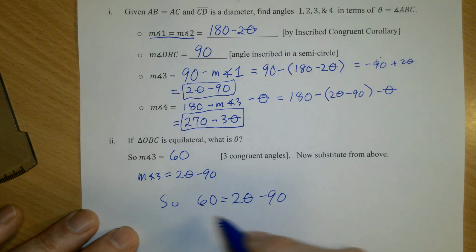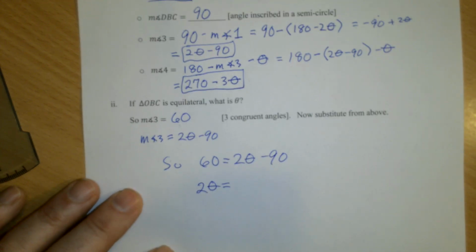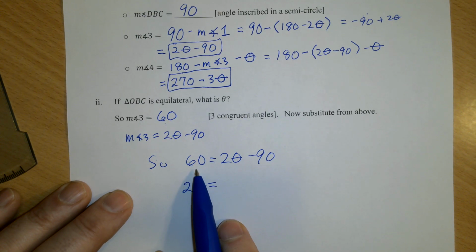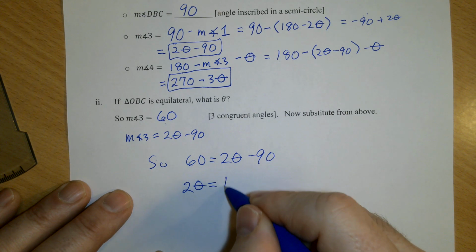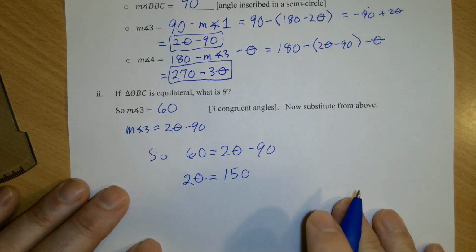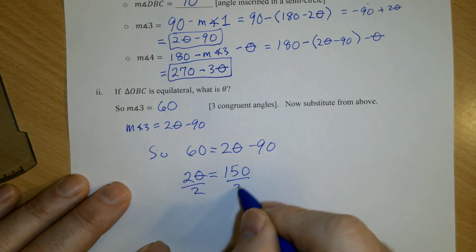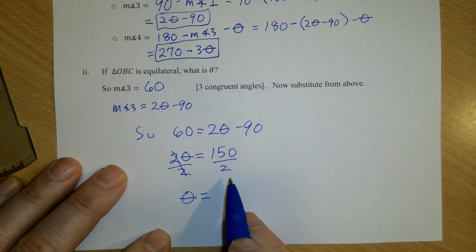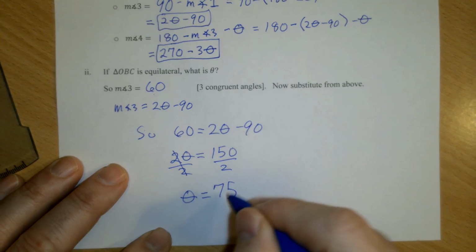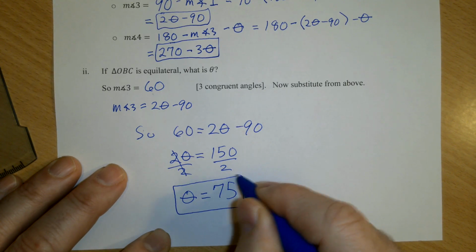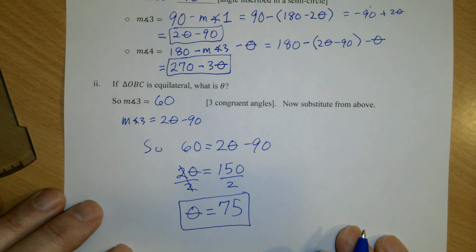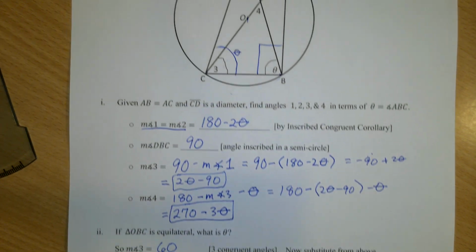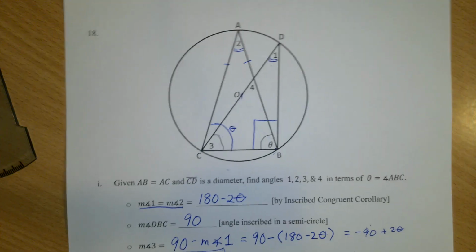I'm going to put 2 theta on this side. I need to add 90 to both sides, and I'd get 90 and 60, that'd be 150. And then divide both sides by 2, and we get theta equals half of 150, which is 75. That completes the problem, and it completes the section.